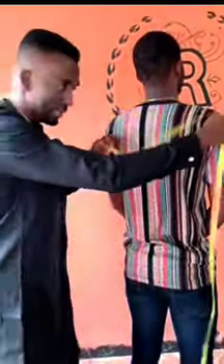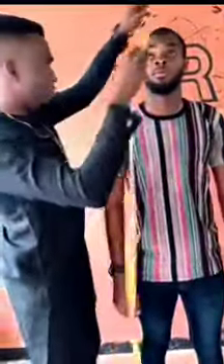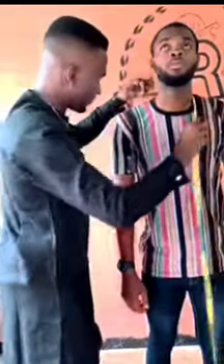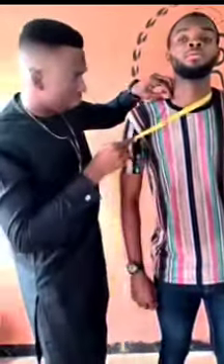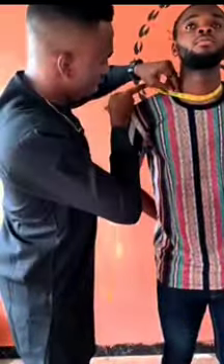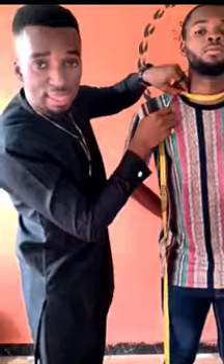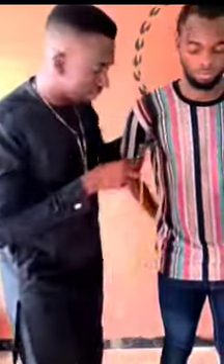Now, that's for the shoulder. Now the next one you're going to take is the neck. Now you put your tape around his neck. One finger must be inside the neck. Now his neck measurement is 16 and a half. That's for the neck. Now for the sleeve length.